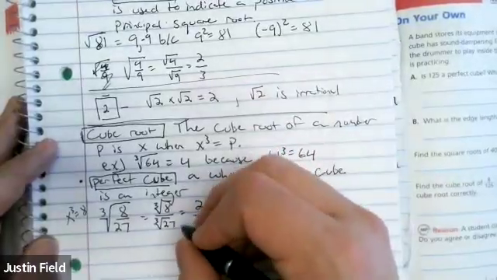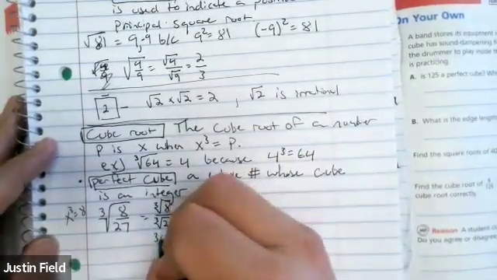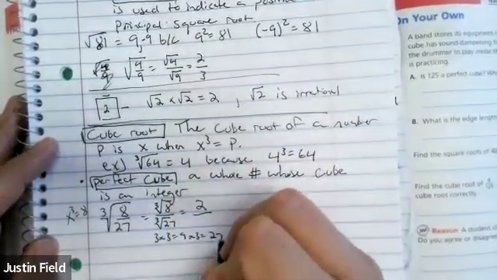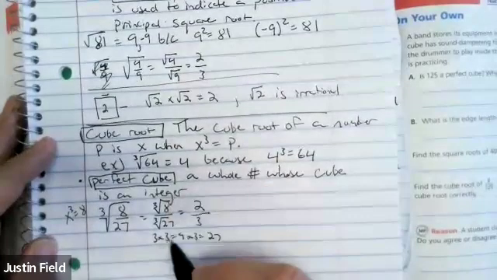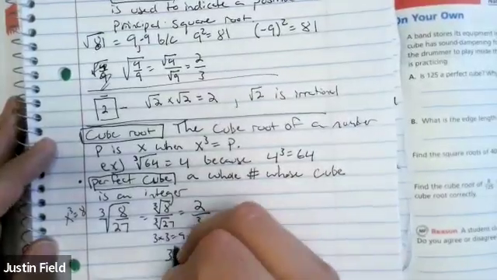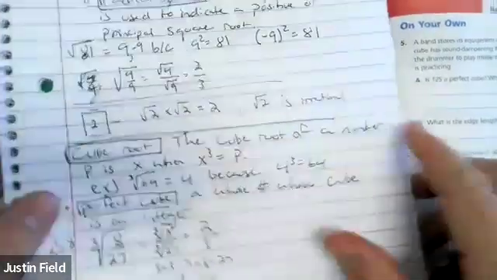And I bet you can figure out that 3 times 3 is 9, and 9 times 3 is 27. So the cube root of 27 is 3, because 3 3s make 27. Or 3 to the third power is 27. All right?